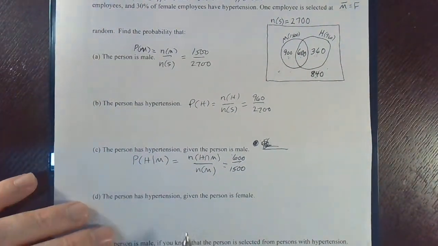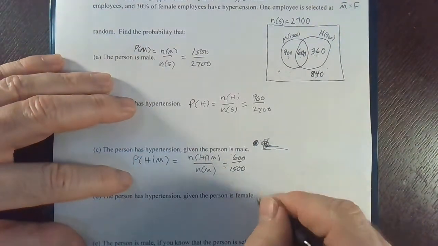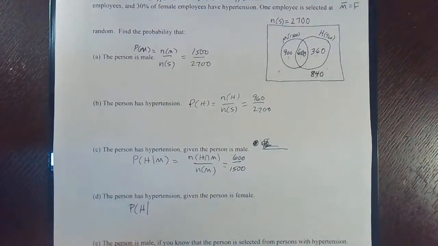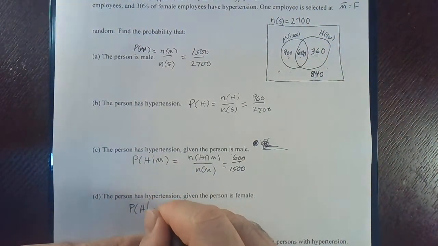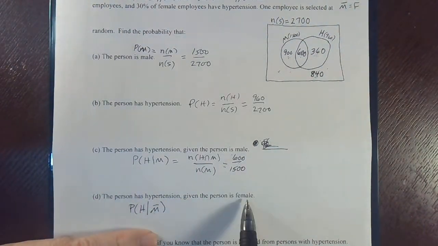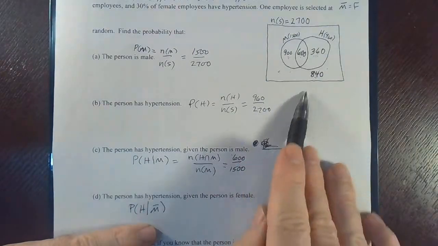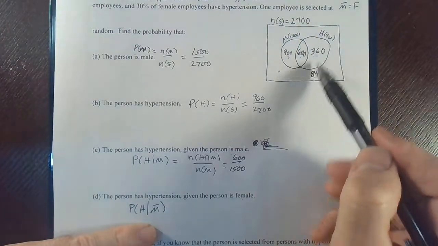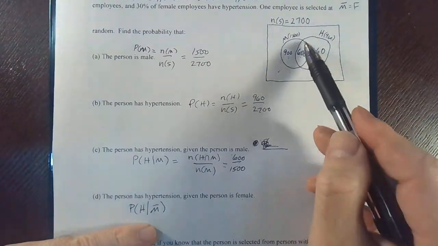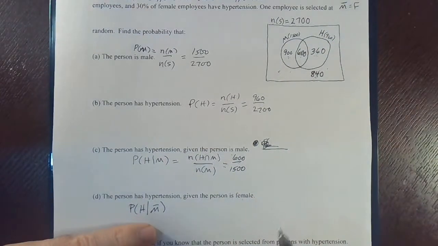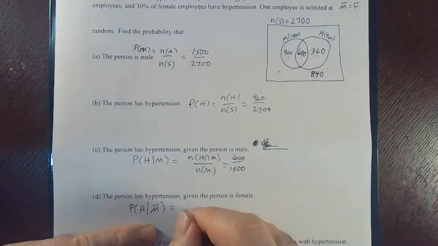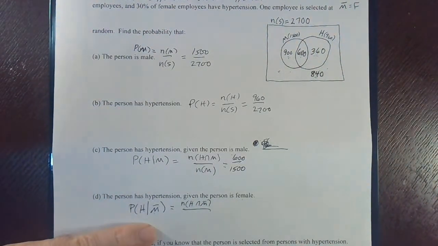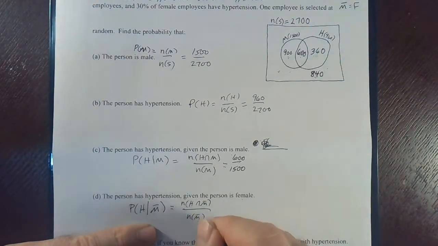Okay, what's the probability that the person has hypertension given not male? So it's the probability of H given, I could use F, but I'm going to use M complement, not male, to mean female. I don't have F up here, so if you're not in the M circle, you're in F. You're in the female circle. Everything else outside of the M is female. So this is going to be the number of elements in H intersected with M complement over the number of elements in M complement.